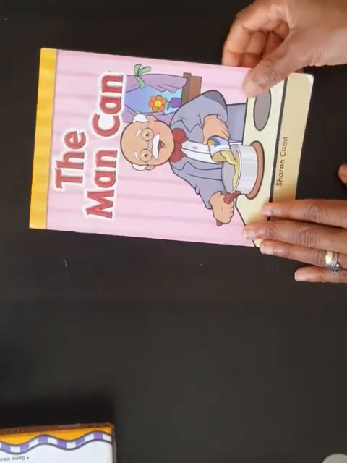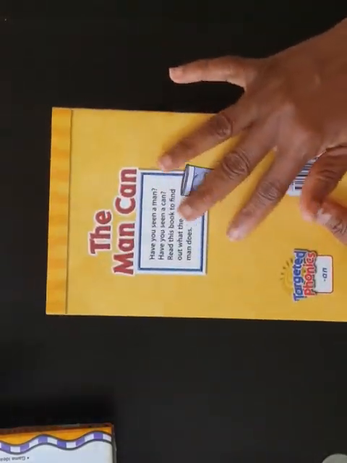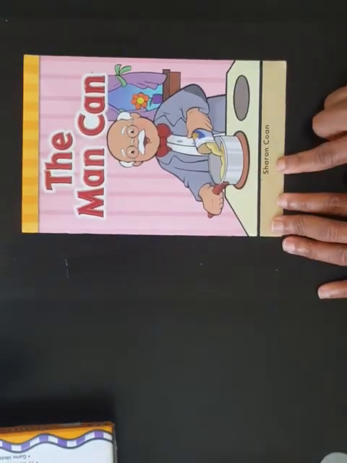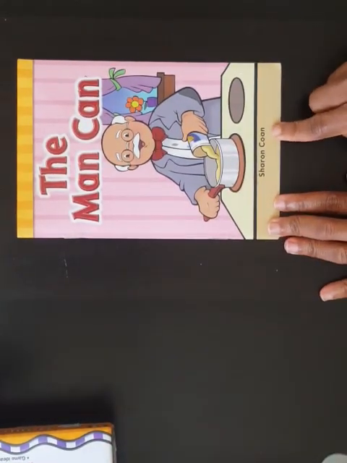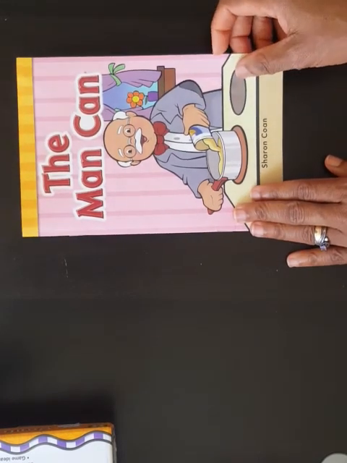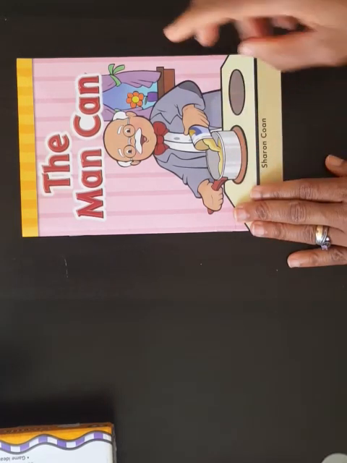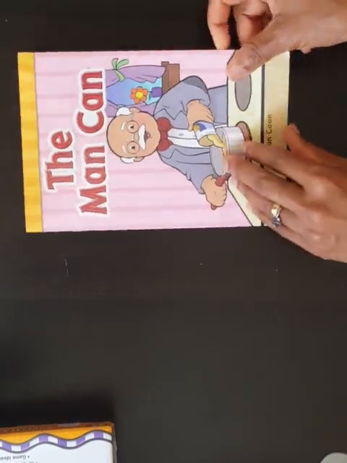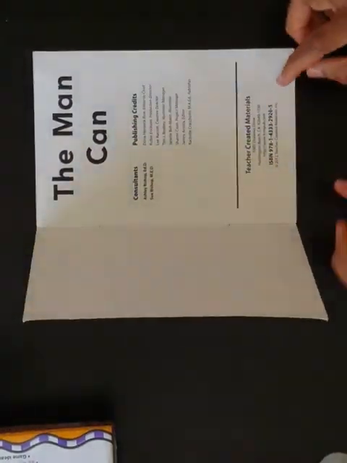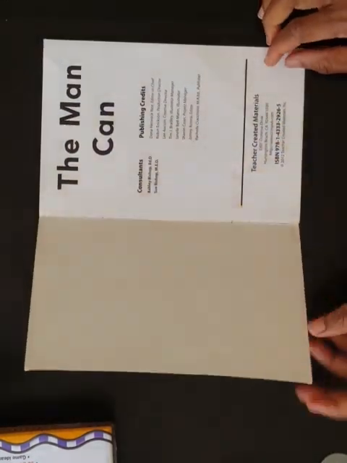All right, so this is the front of the book, this is the back of the book, and this is the spine of the book. Here it says Sharon Cohn. So Sharon Cohn is the author of the book. It doesn't say who the illustrator is, so it's likely Sharon Cohn is both the author and the illustrator. Now let's read. Remember, we opened from the edge, right? Not from the side that is already bound, because then we're going to tear the book.